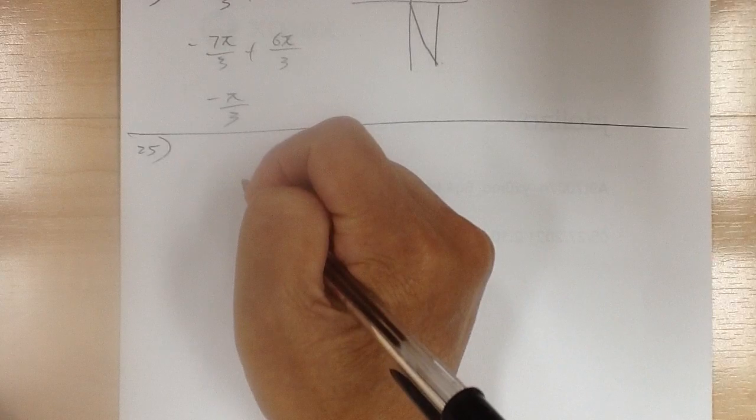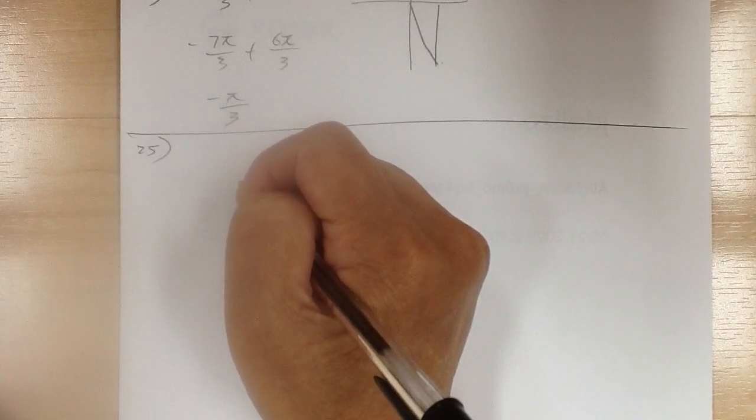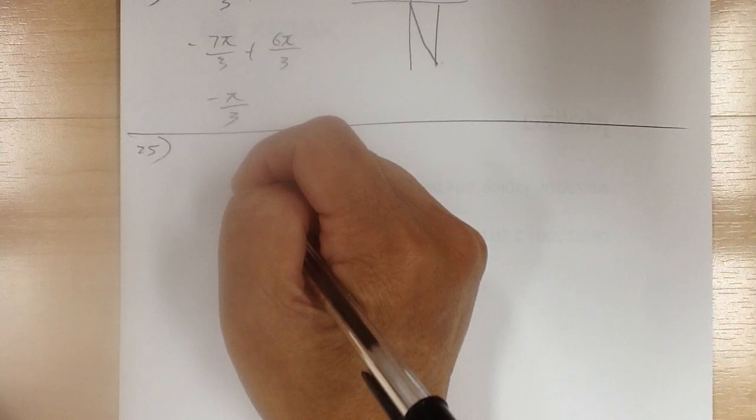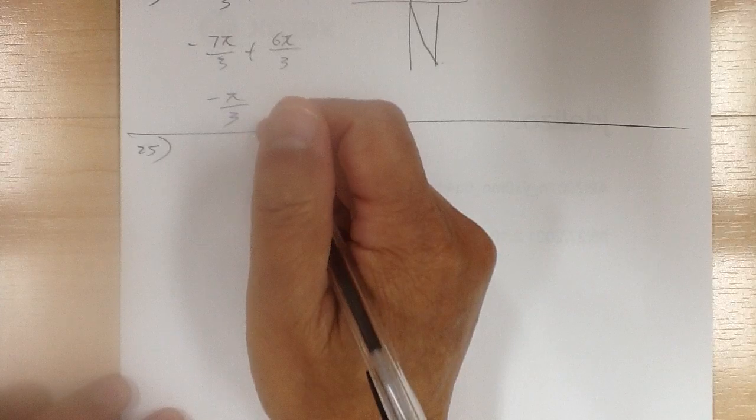Okay, number 25. Okay, so use a calculator with the conversion routine from the degree measure.